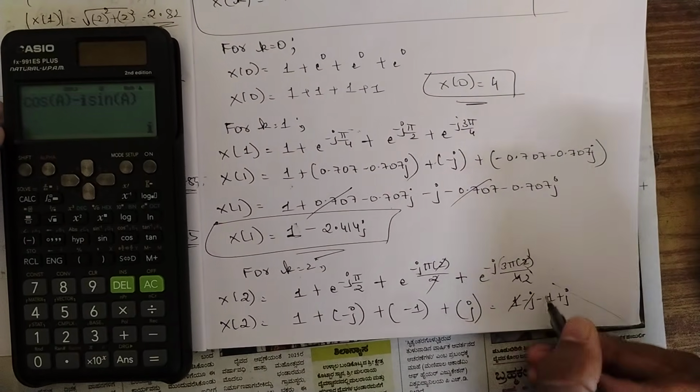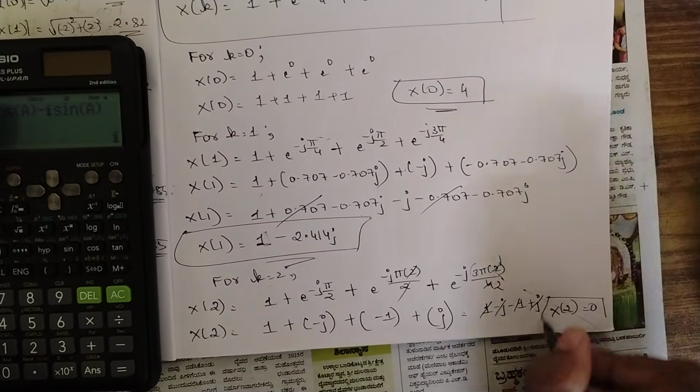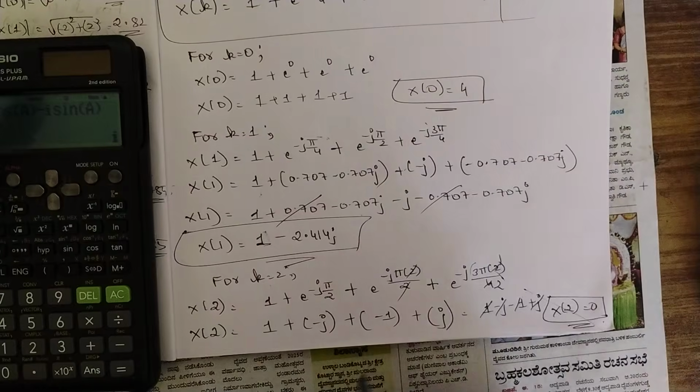Okay, these all 4 terms would be getting cancelled here, and we would be left with x of 2 is equal to 0. Okay, so here we have solved for x of 0, x of 1, x of 2. Similarly, we should be solving for 3, 4, 5, 6, 7.